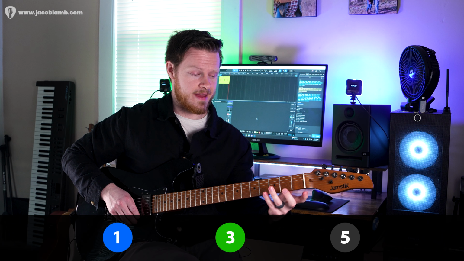But once we know our open chords, it's important to understand that those shapes can be changed as we move up the neck. And the three notes that make up a chord can be put in any order and still be the same chord, which becomes really powerful.